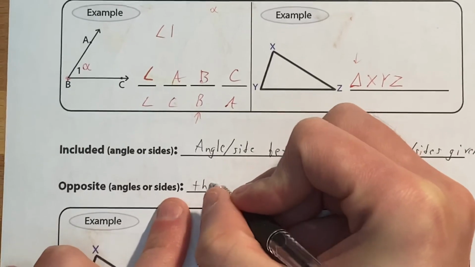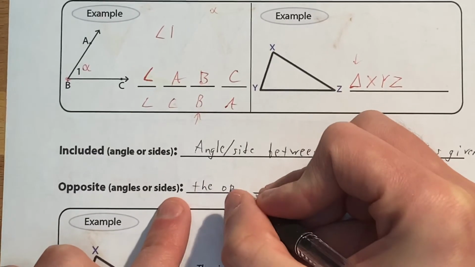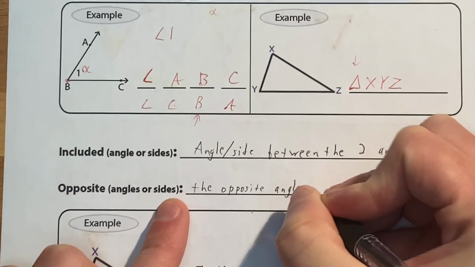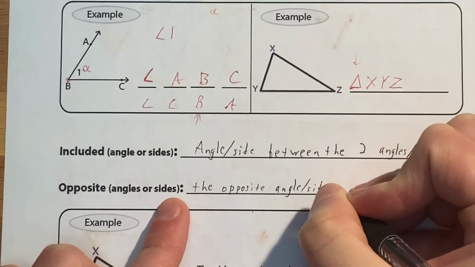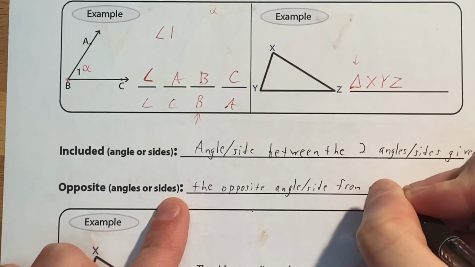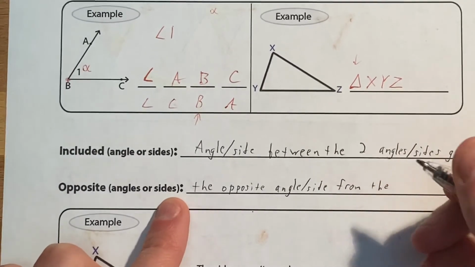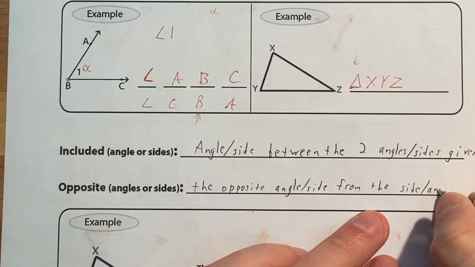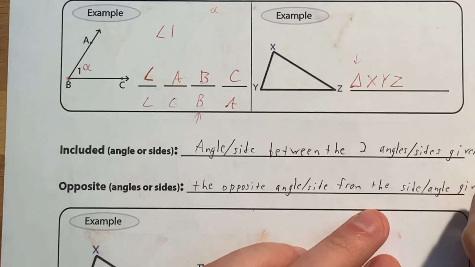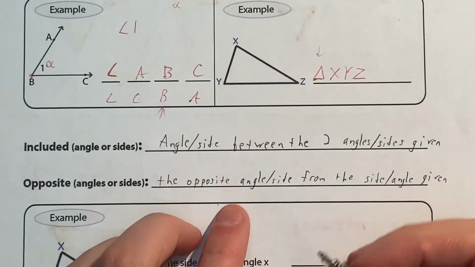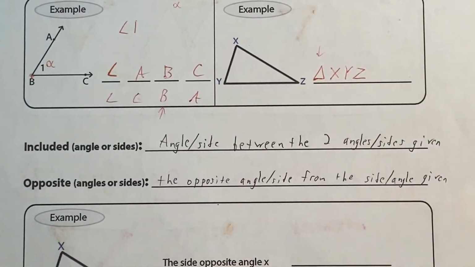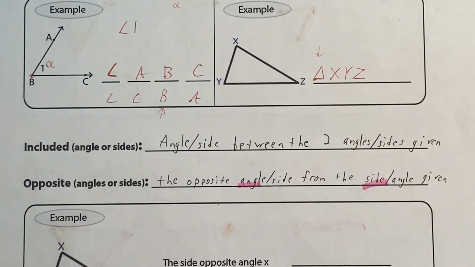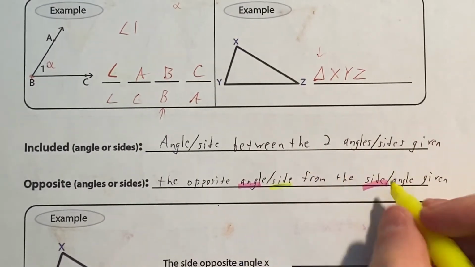And that is the opposite, I don't know what to call it, the opposite angle or side from the side or angle given. So notice that I did have to change the order, because if you start with an angle, the next one will be a side. And if the first one is a side, then the opposite will be an angle.